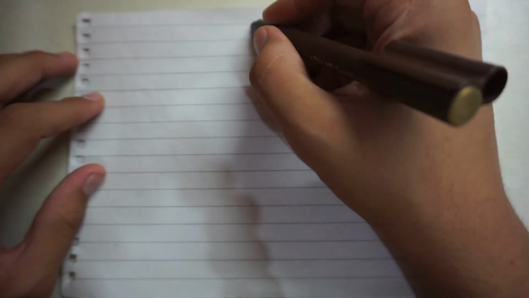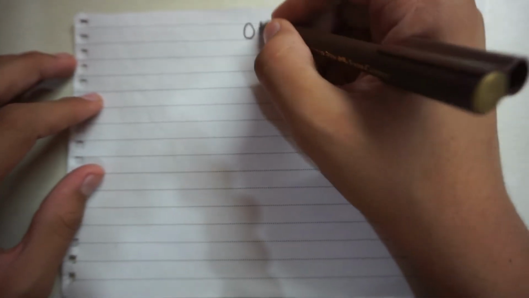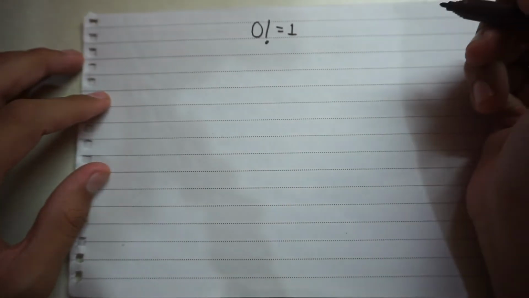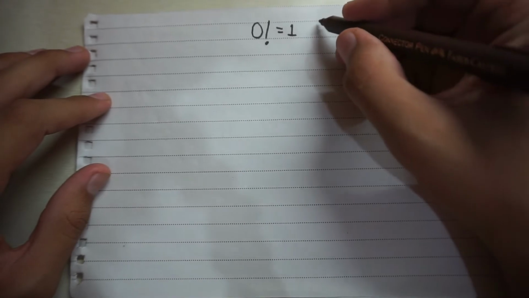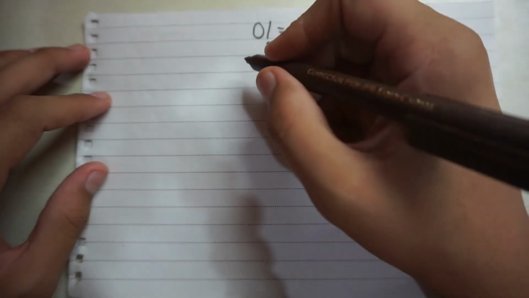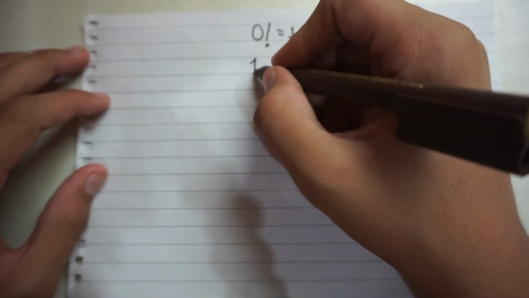First of all, I will tell you today why 0 factorial will always be 1. We are always told in our schools and other institutes that it will always be 1, but what is the real reason behind that? So let's start with it.